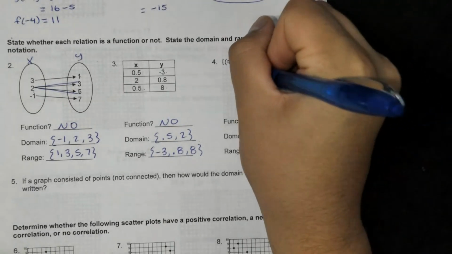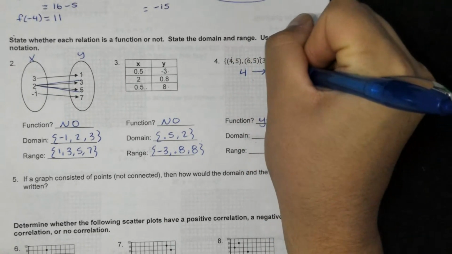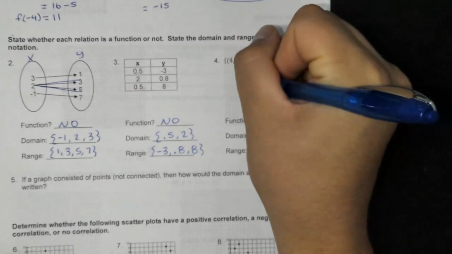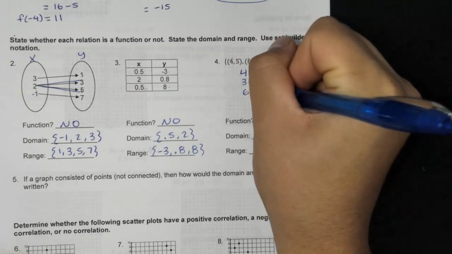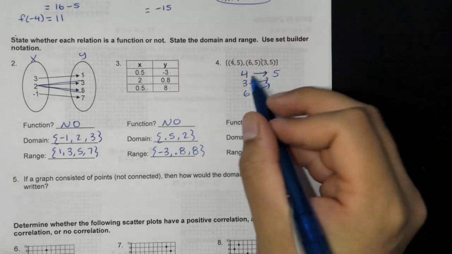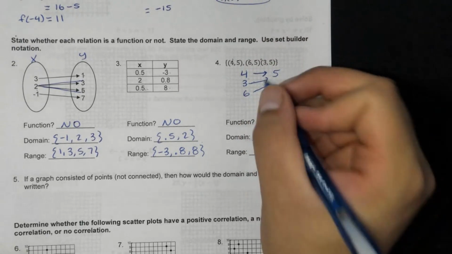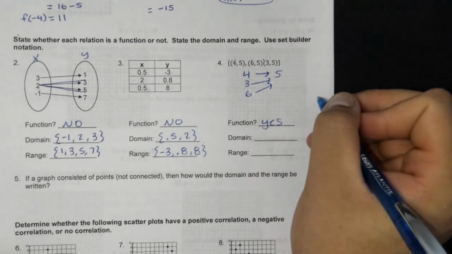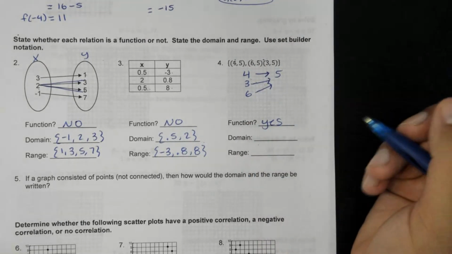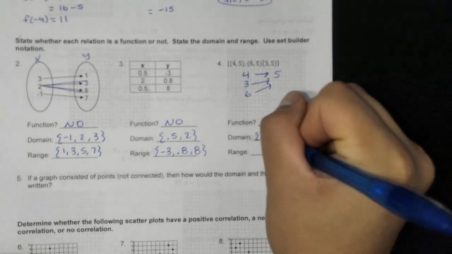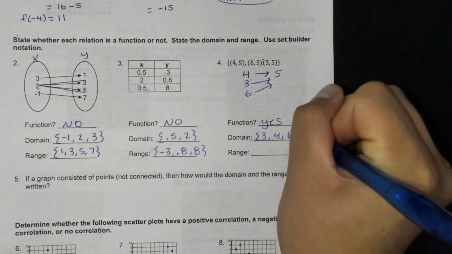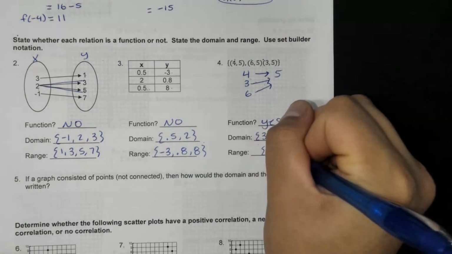Here, if we saw a map of it, it would just be 5. I should have put the 3 first. 3, 4, and 6 all go to one y, which is okay. If one of these x's had a different y, then it would not be a function. And then for the domain, we got 3, 4, and 6 for the x's, and for the range, it's just 5.